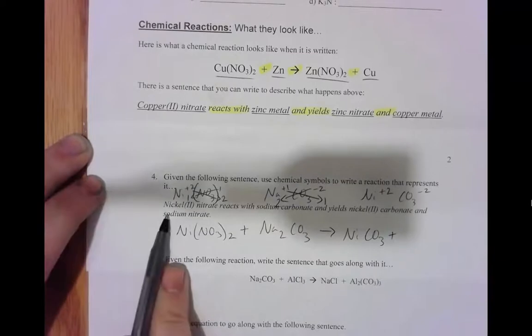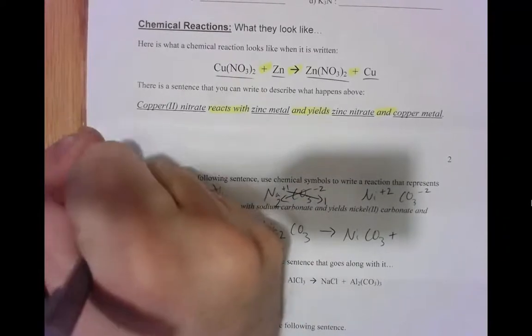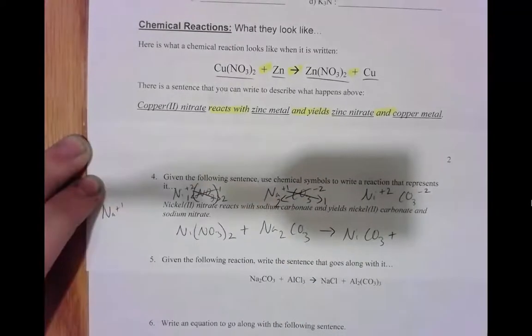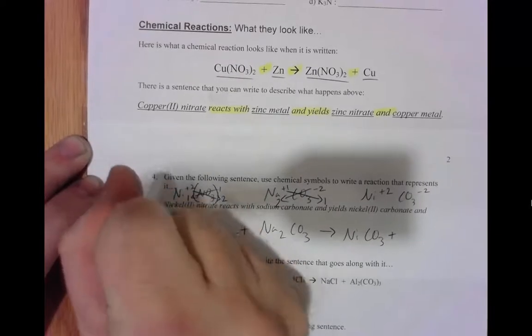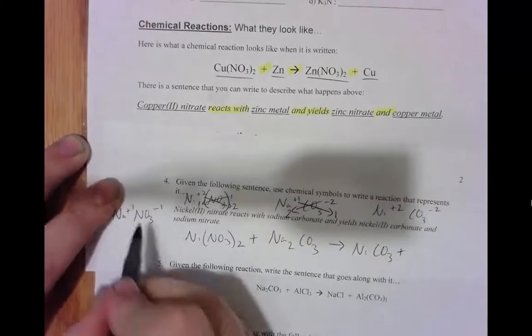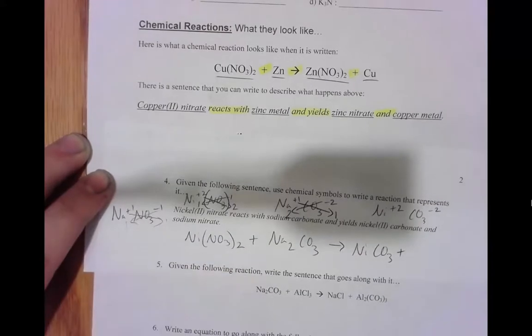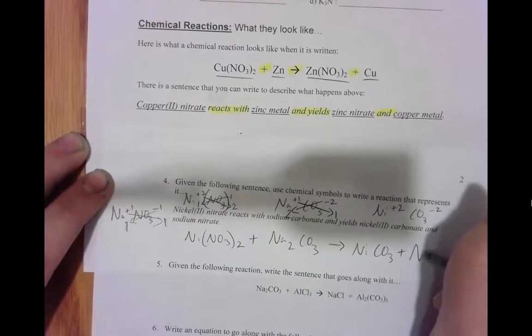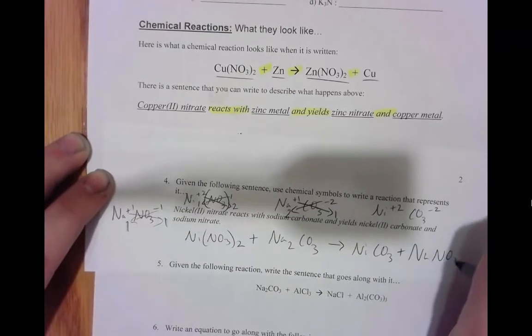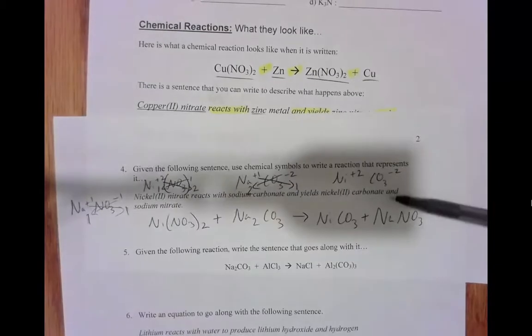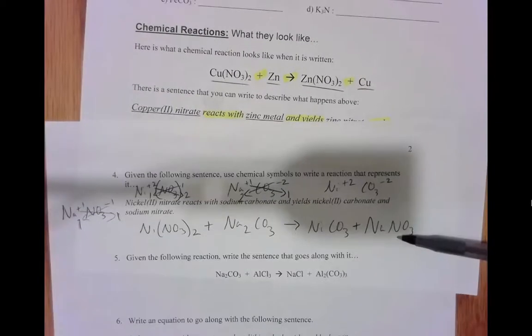And then lastly, we have sodium nitrate. So we would need to crisscross this. Sodium still has a positive 1 charge. Nitrate still has a negative 1 charge. Then we crisscross. 1, 1. So then it would become NaNO3. And then that is going from the sentence to the formulas.